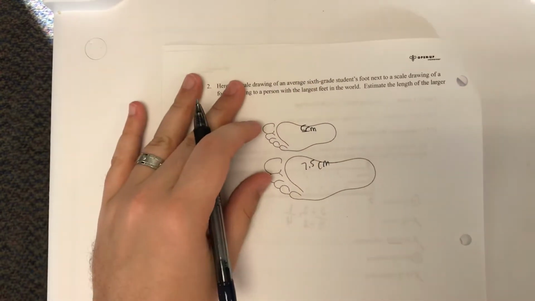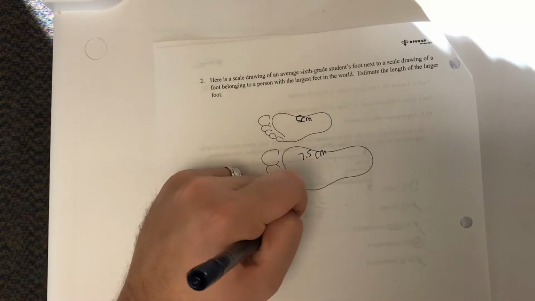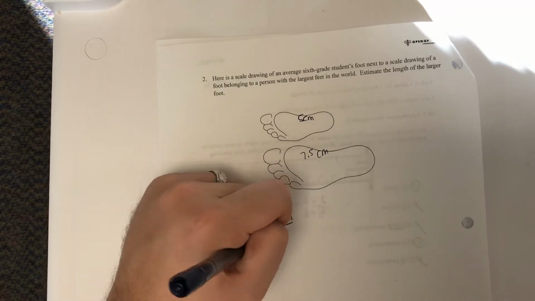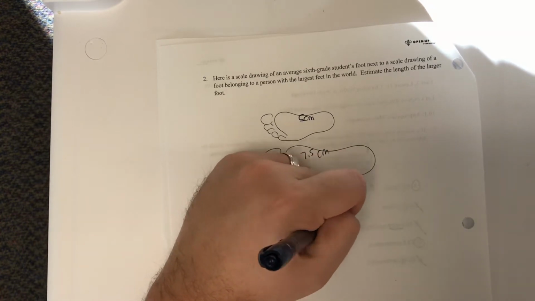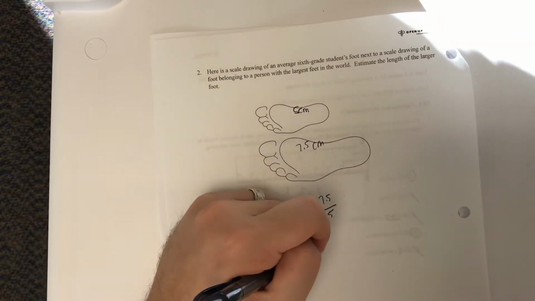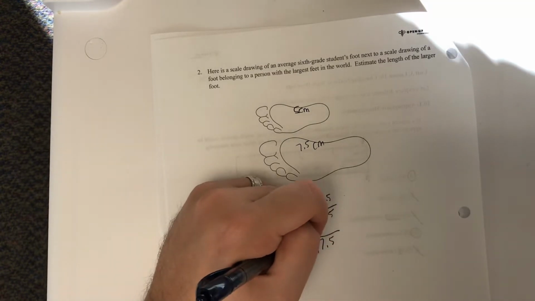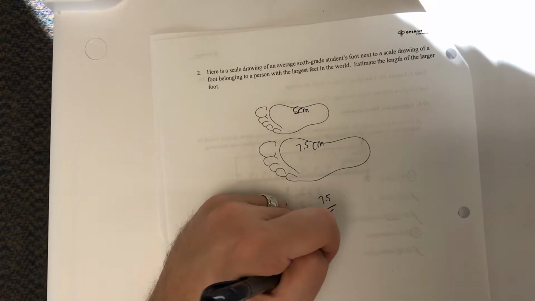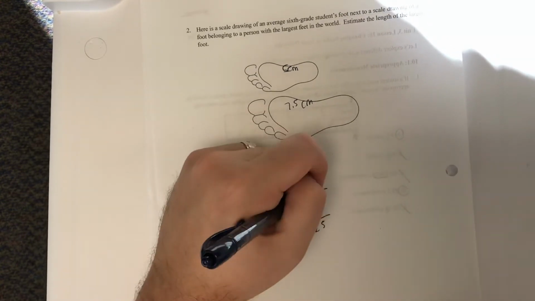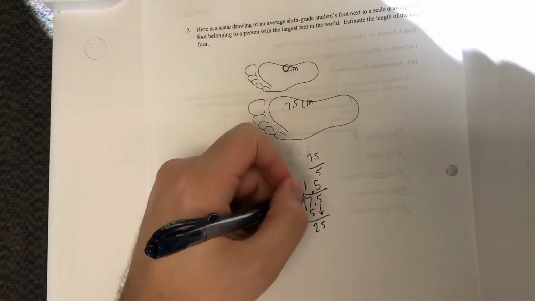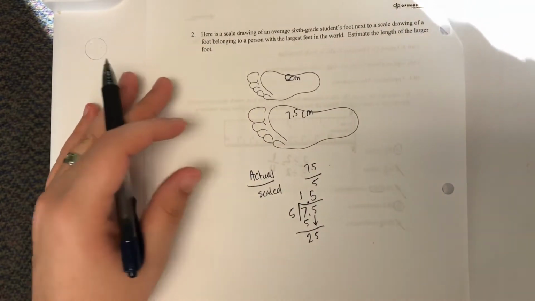So what is the scale? How much larger is that? Remember, we do actual over scaled. So 7.5 divided by 5. 5 goes into 7 one time. 2 is left. Bring down the 5. 5 into 25 is 5. So the scale is about 1.5 times larger. So the largest foot in the world is about 1.5 times larger.